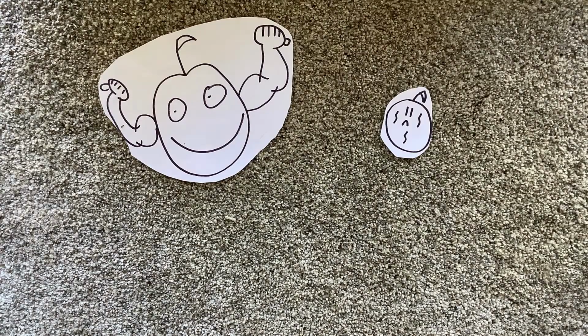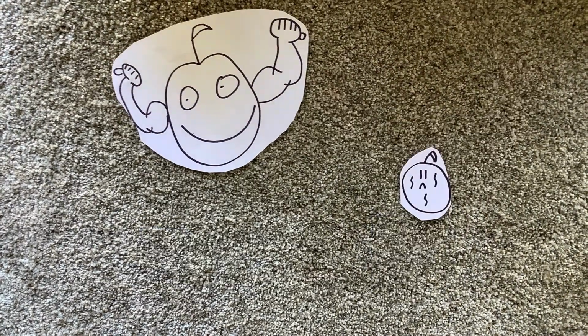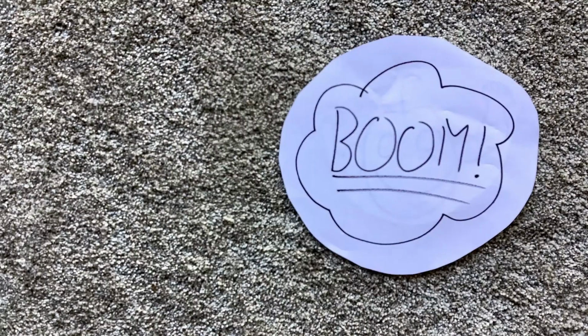A second thing we can do with CRISPR is enhance existing structures, like fruit, for example. We can improve the fruit to be larger and more nutritious by editing its DNA with CRISPR.